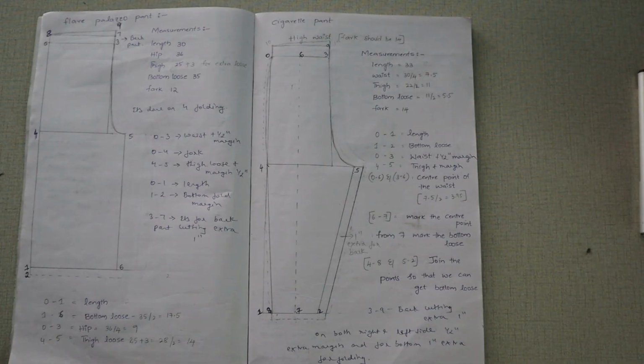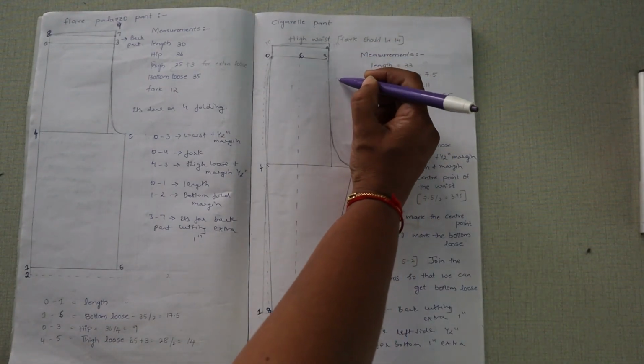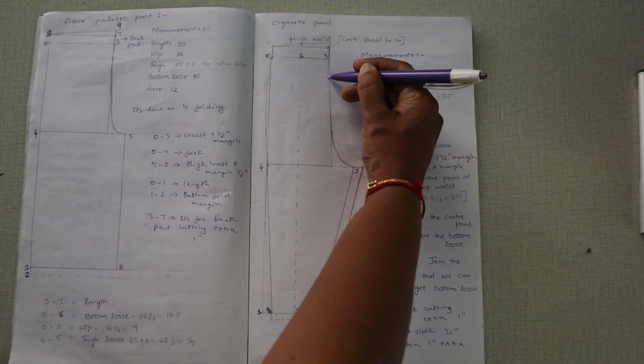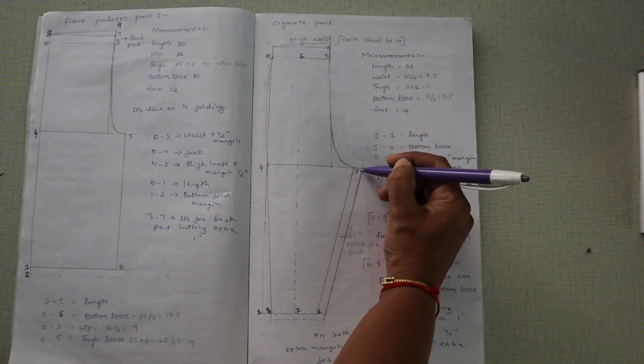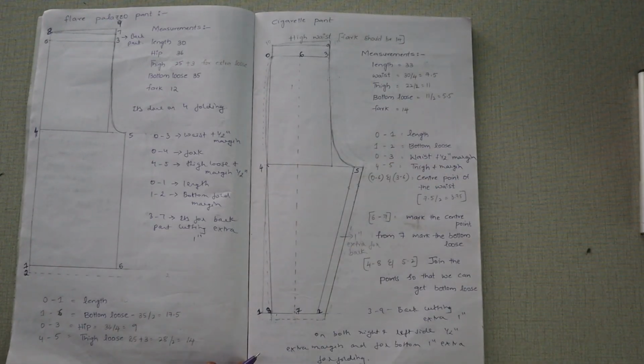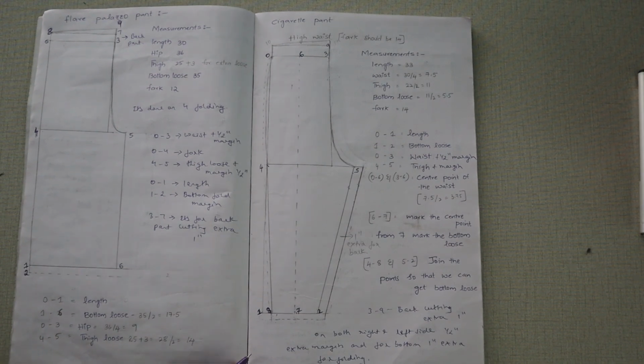If the person is having heavy butt, then what you have to do is you have to take extra 1 inch here also. If the person is not having heavy butt, then from here straight again you will join like this. Only here you are going to take extra 1 inch margin. Okay, so this is the straight cut pant draft.